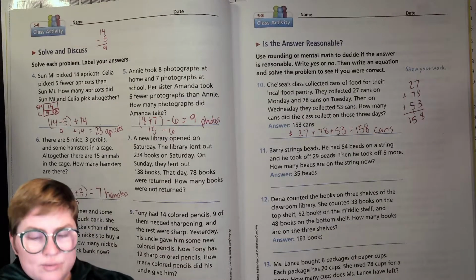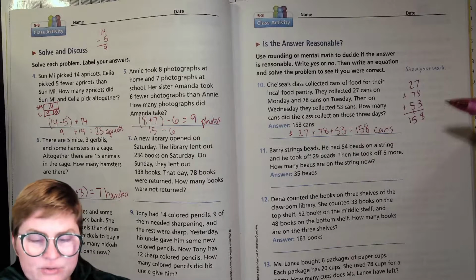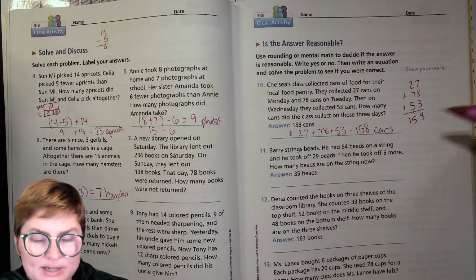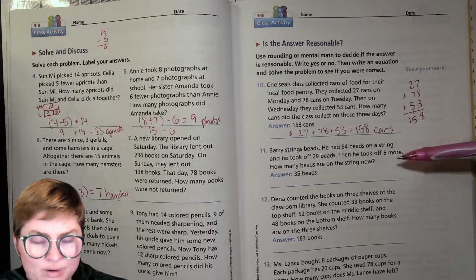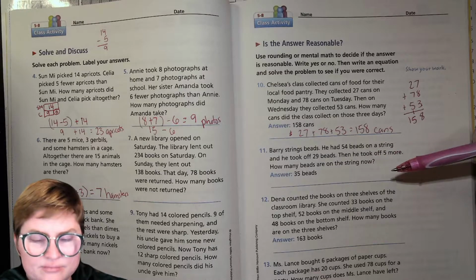All right, next one. Barry strings beads. He has 54 beads on a string and took off 29 beads. Then he took off 5 more. How many beads are on the string now?